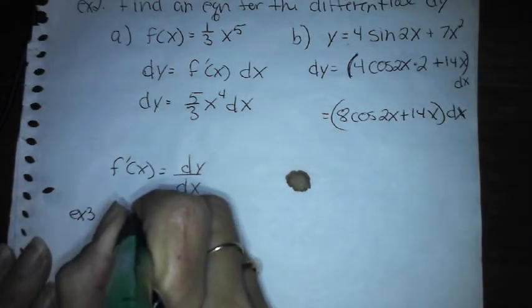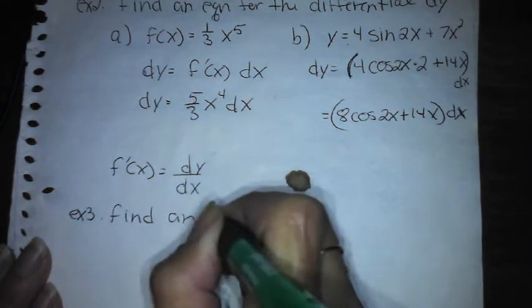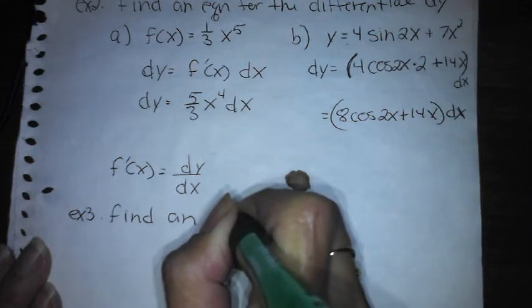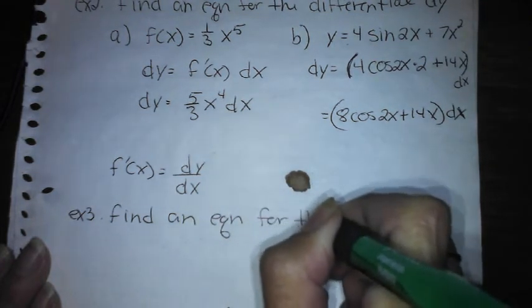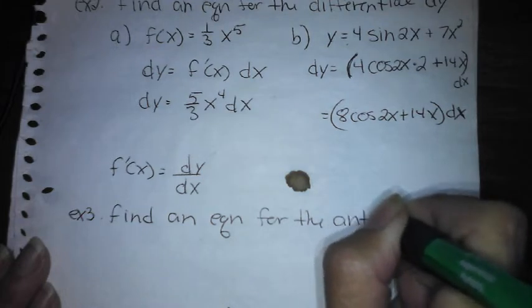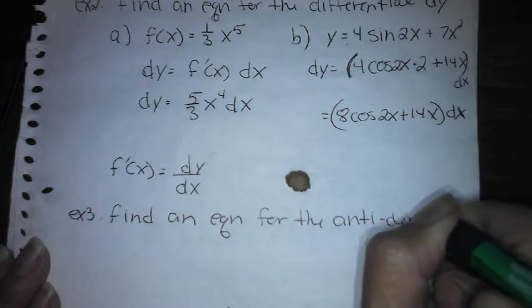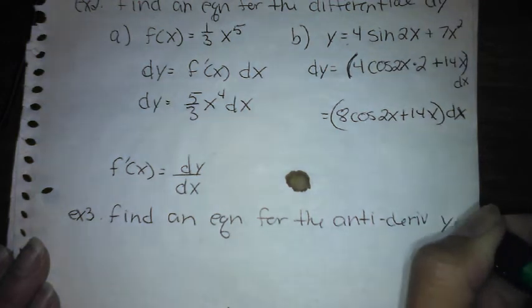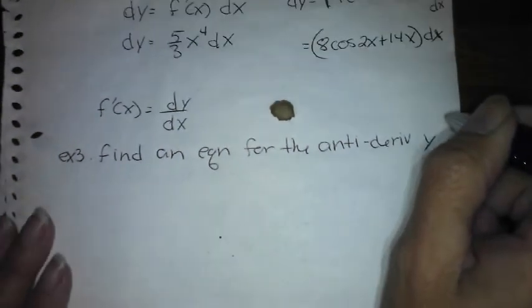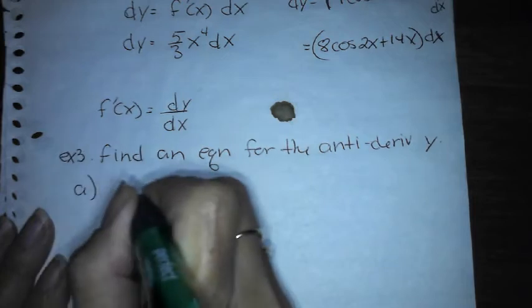So you need to find an equation for the antiderivative equation y.